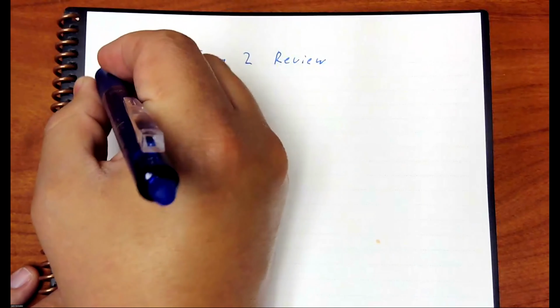The stuff from 7.1 that I'm going to ask for is going to be stuff like this. So prove identities using the Pythagorean, even, odd, reciprocal, and quotient identities.